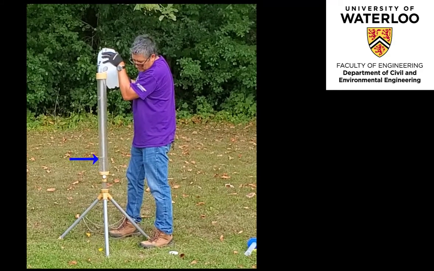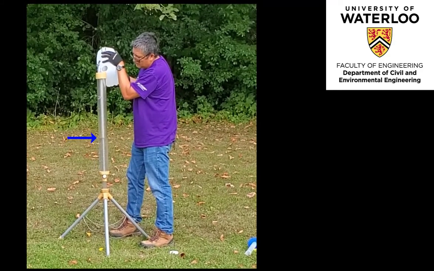If one looks closely at this point in the demonstration, the rise in water surface in the reservoir columns can be observed.